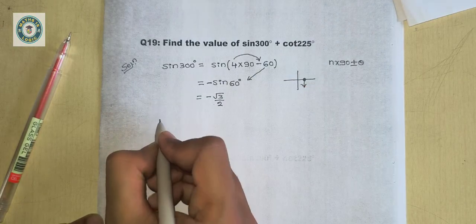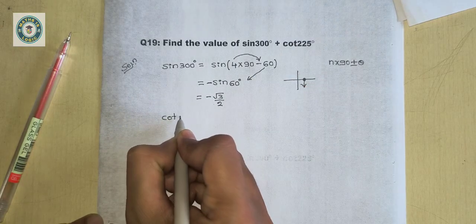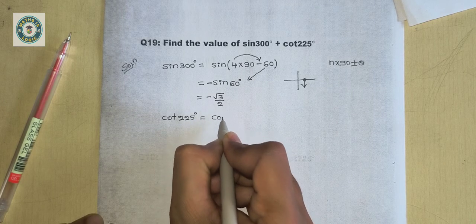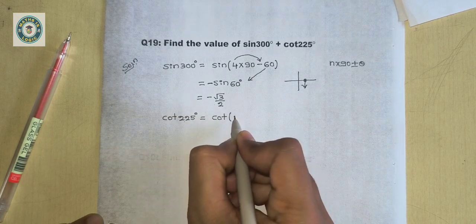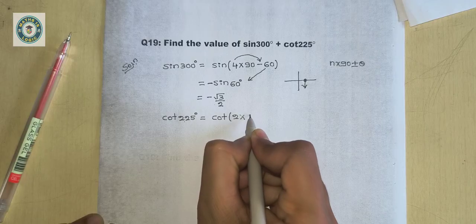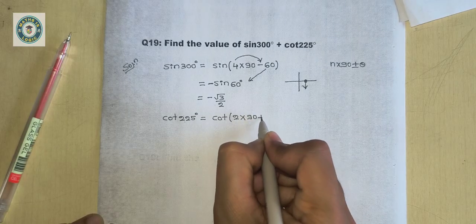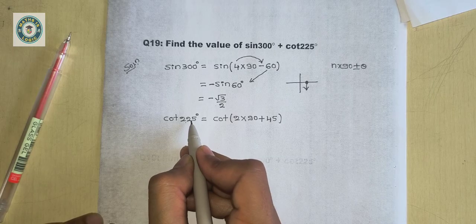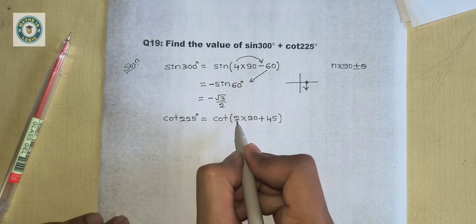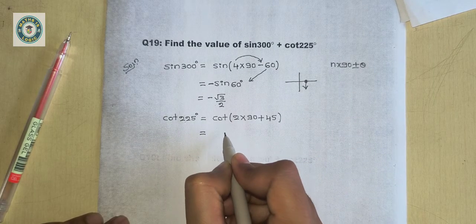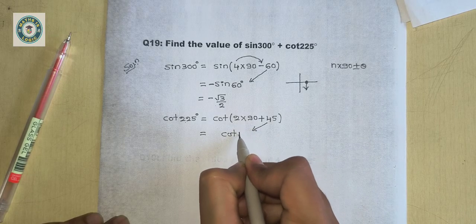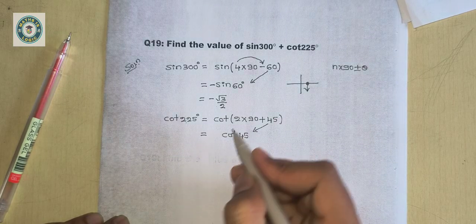Next, cot 225. So, which is equals to cot, keep it as it is. 225 can be written as 2 into 90, 180. 180 plus 45 is 225. Again 2 is an even number, so cot remains what here? Cot. At the end here how much angle is there? 45 degree is there, keep it as it is.